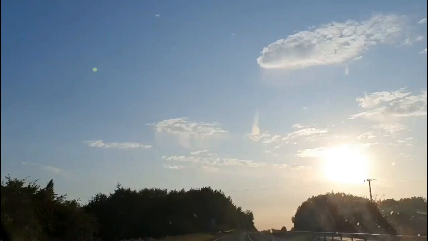A number of points to be made here. We've got a number of objects just here and here. They really don't look like clouds and they don't actually move. They stay still. They just look out of place. You've got this object here we call our sun, and you can see the dirty screen. How can you see anything when you're driving?